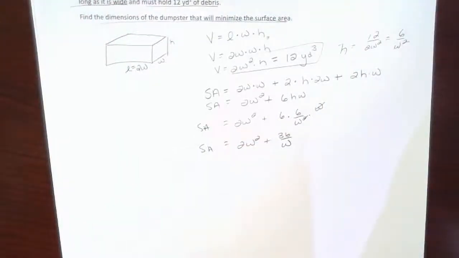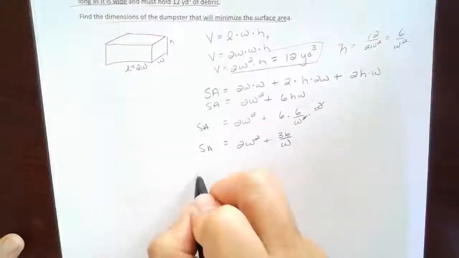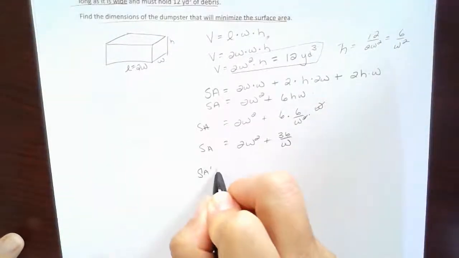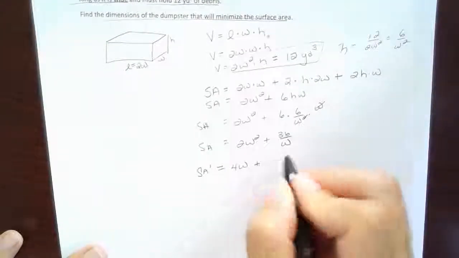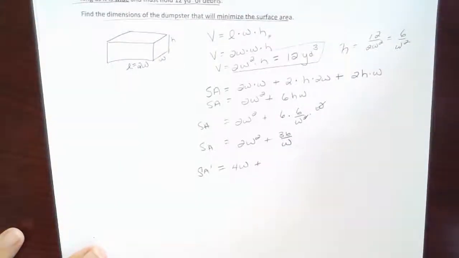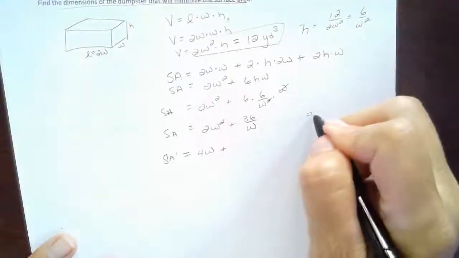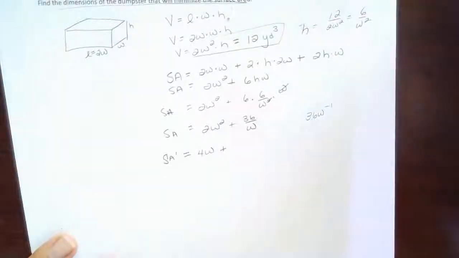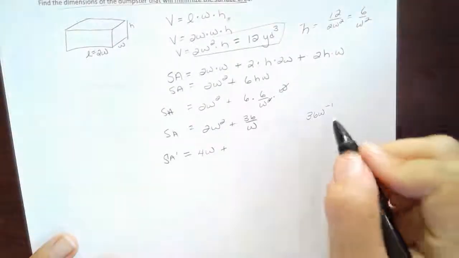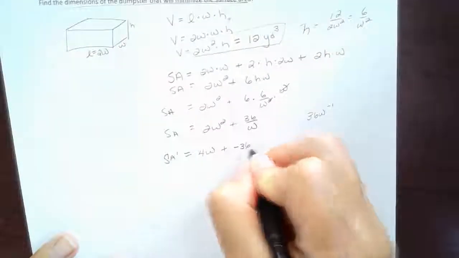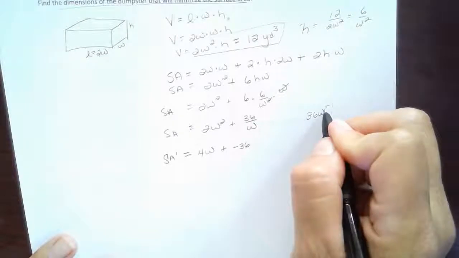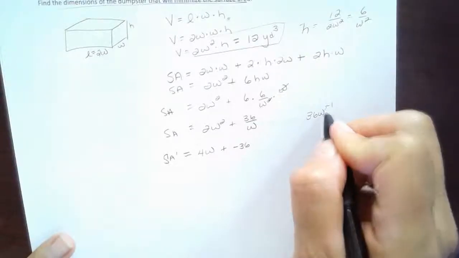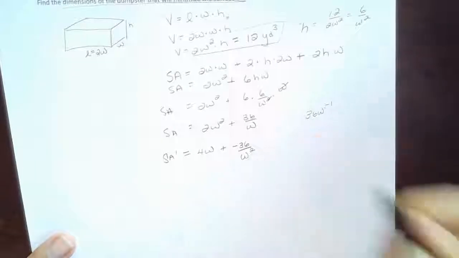Okay, now we have an equation that we can go ahead and take the derivative of so we can find the max-min value. So derivative of surface area will be 2 times 2 is 4W plus, remember when we deal with 36 over W, we're going to think of it as 36 times W to the negative 1 power, so that when we do the derivative, negative 1 times 36 is negative 36. And then W to the negative 1 minus 1, negative 1 minus 1 is negative 2, which means in order to have a positive exponent, it has to go back down into the denominator.